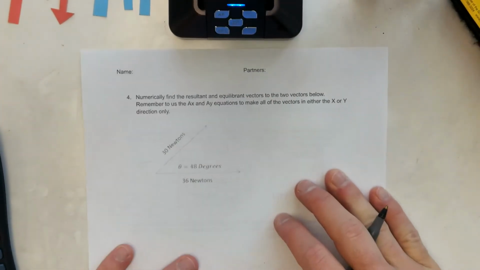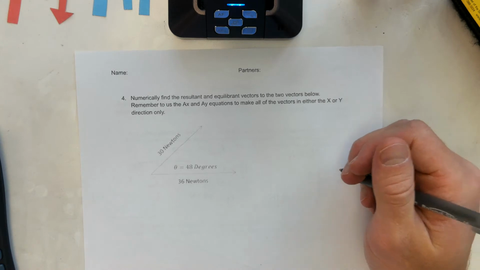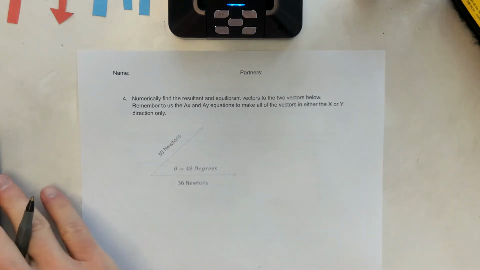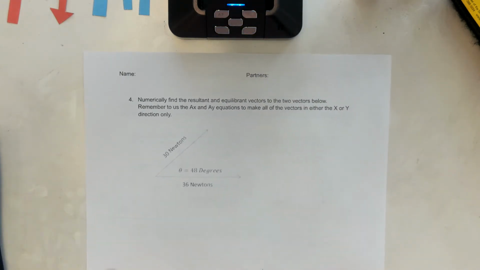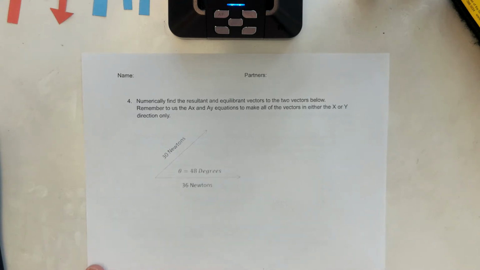Alright, so those are the vector ones on the front. Now onto the one on the back. This is just like your lab, just like the one you're going to probably see on your quiz on Friday. Did I tell you about that yet? Spoiler alert! So here we go.